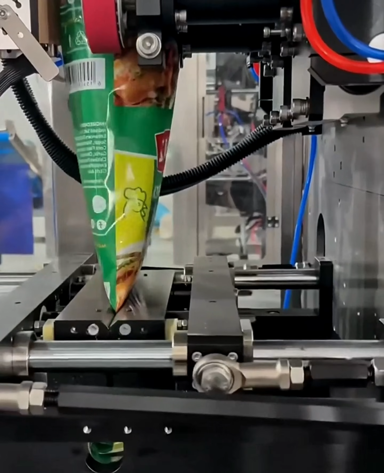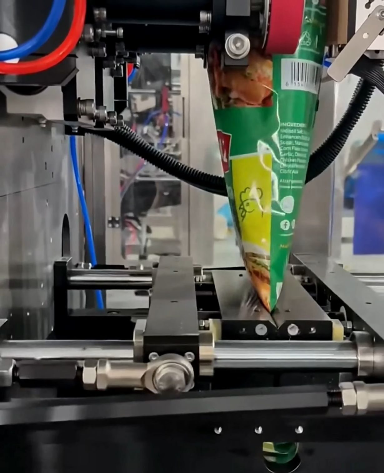How are these snacks packaged so quickly? This high-speed machine seals and cuts the snack bags in seconds.